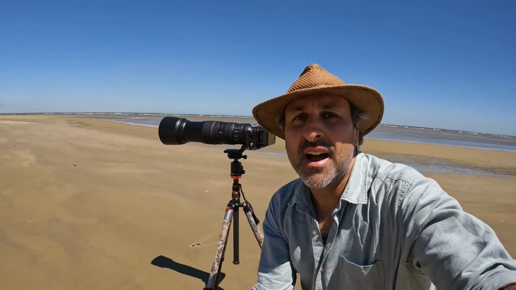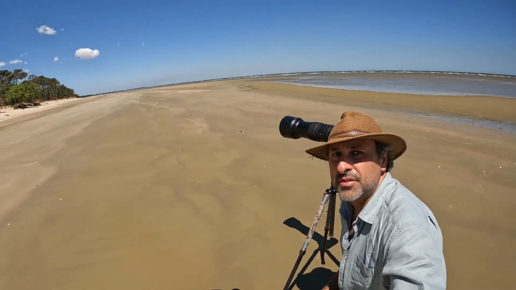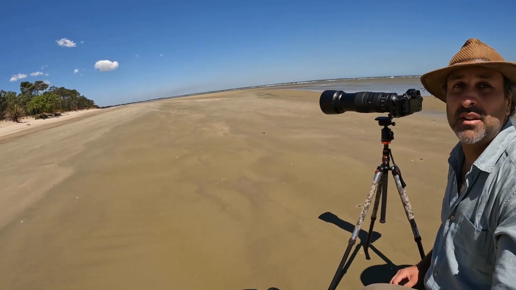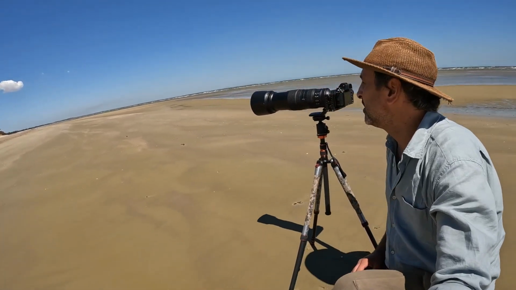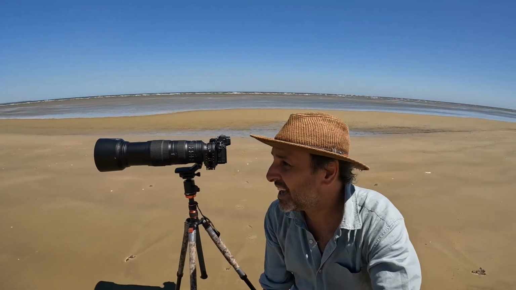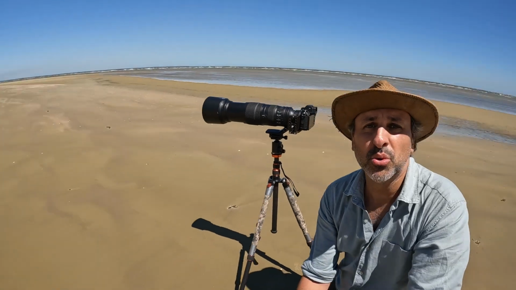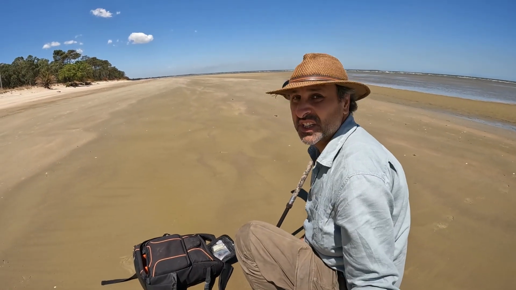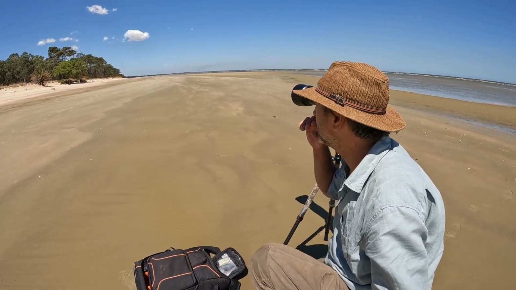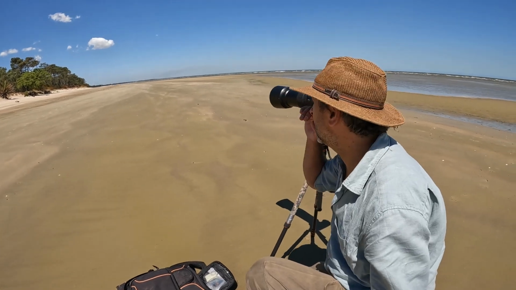There is a falcon here from Uruguay. I try to get it with my zoom lens. It is a Carancho. Carancho is on the beach, so I try to reach them. I go slowly, trying to get closer.